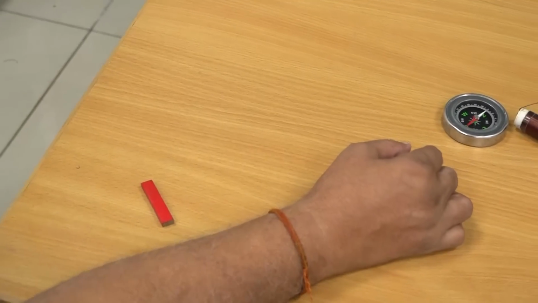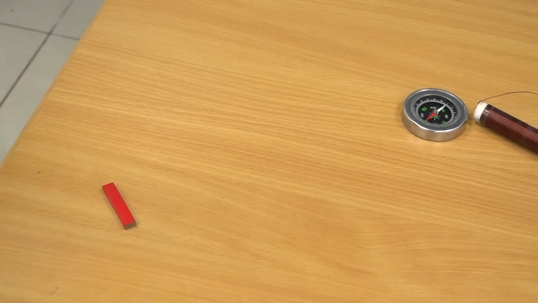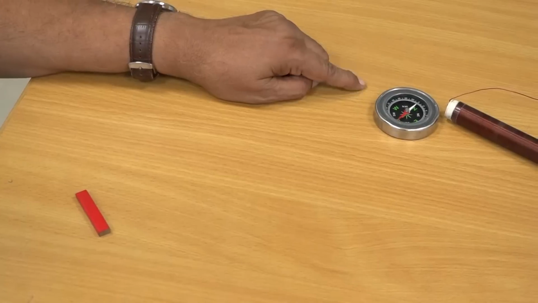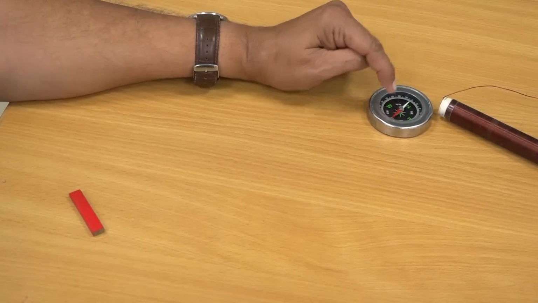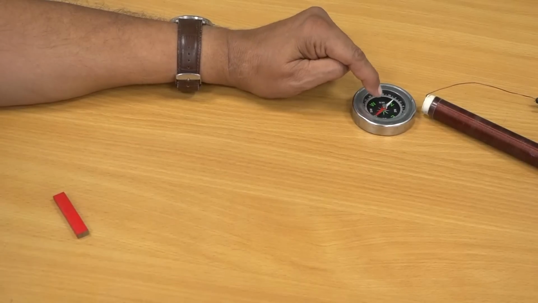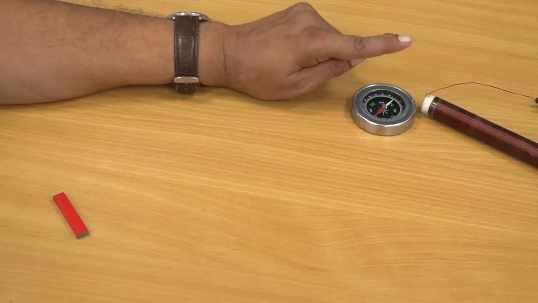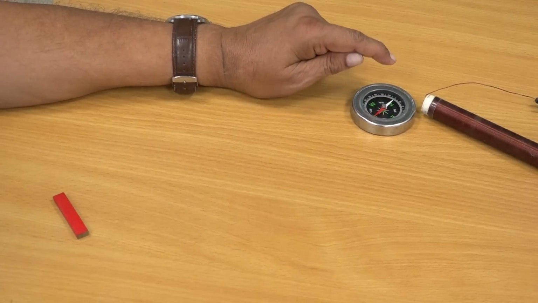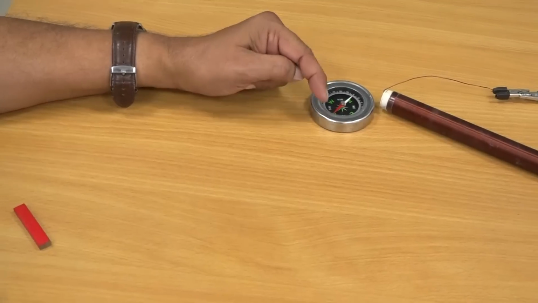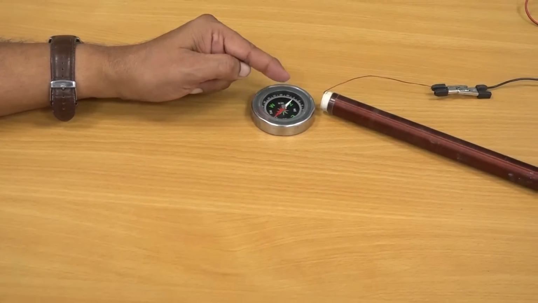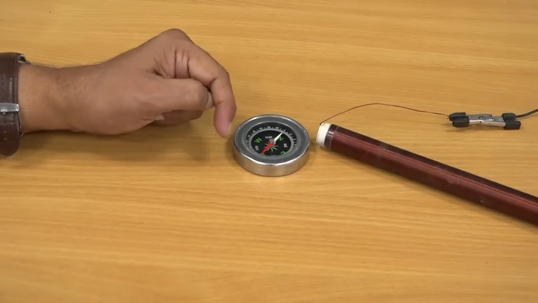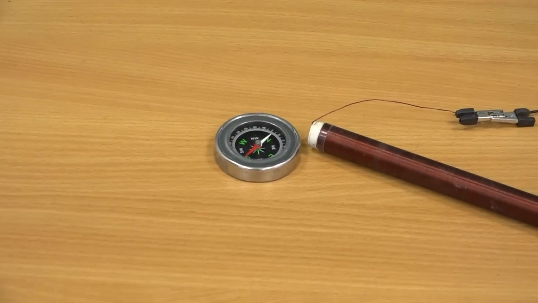Similarly, we have a compass needle. This is a compass needle, and its needle stays in north-south direction unless there are other magnets or magnetic materials or currents in the surrounding. Otherwise, because of the Earth's magnetic field, which exerts forces on this compass at the two ends, it always stays in north-south direction. Now, if I bring a magnet here, then you see what happens.